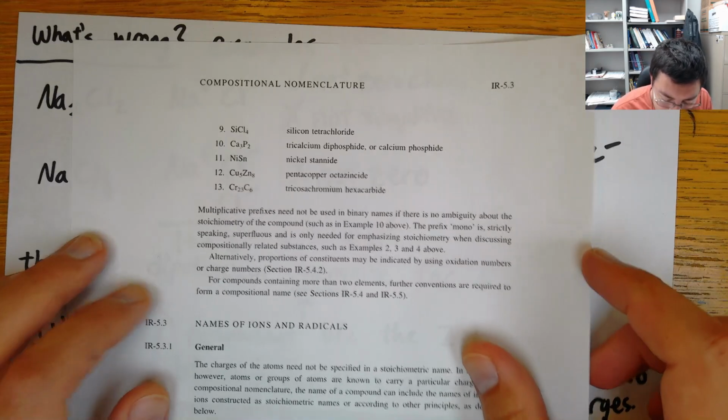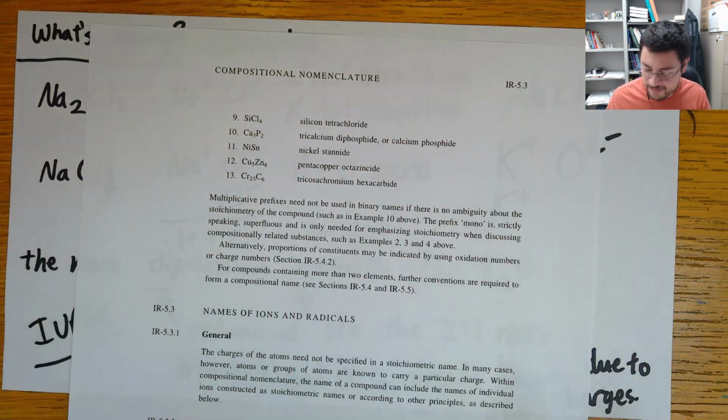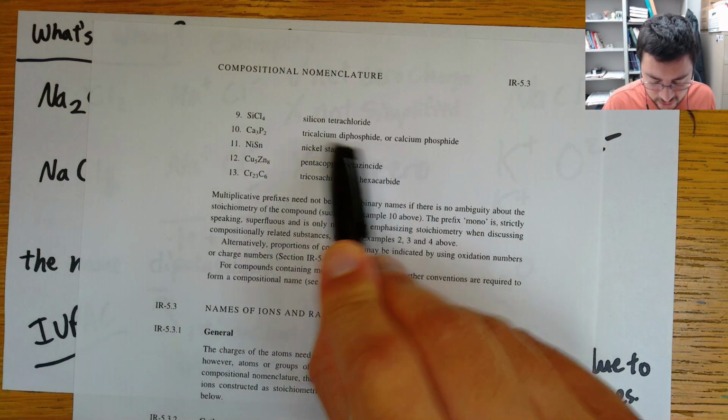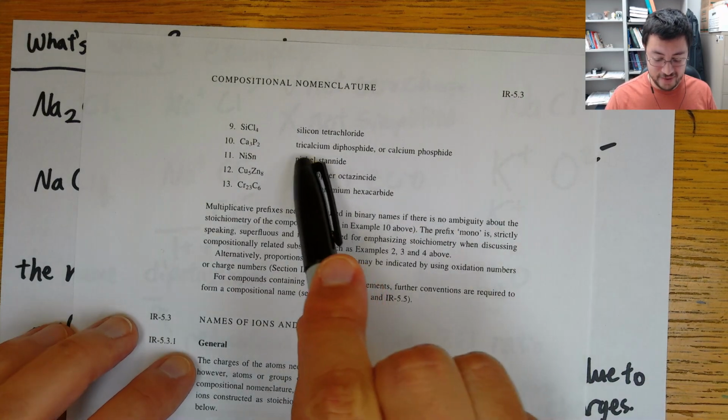Here it is. Like look at Ca3P2. Tricalcium diphosphide or calcium phosphide. It looks like in their most updated version, they're okay with prefixes.